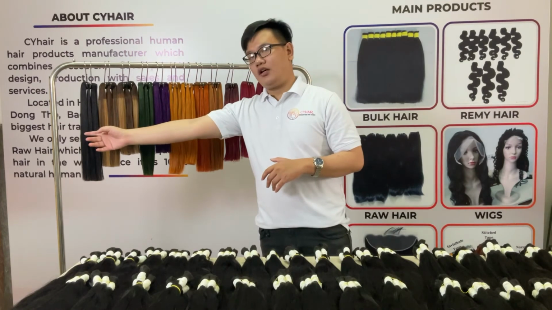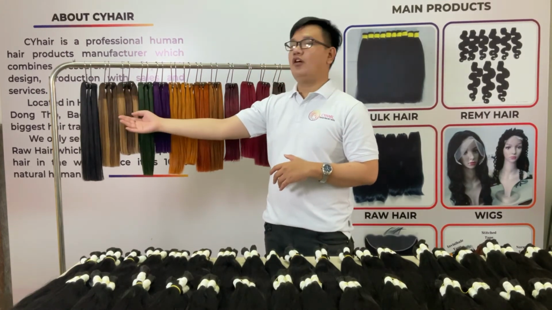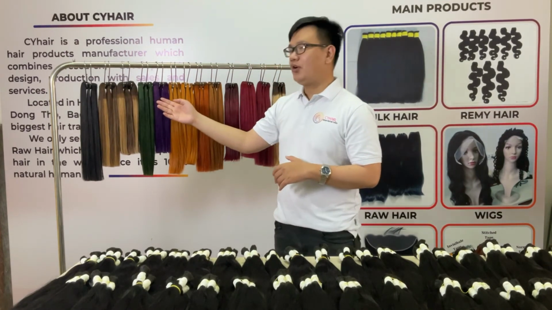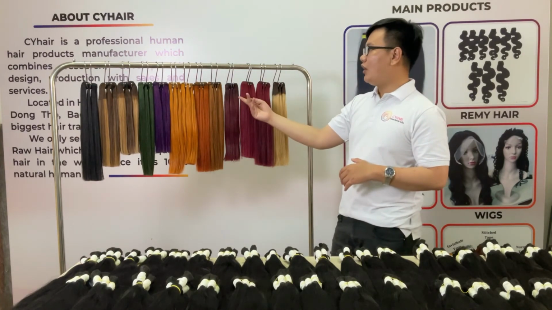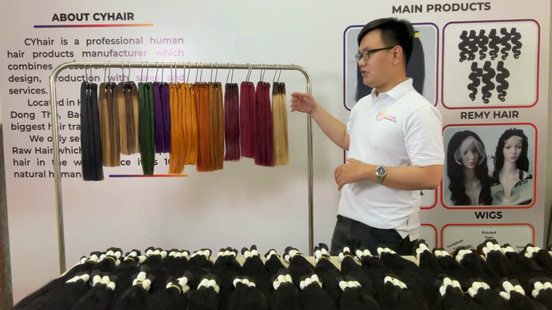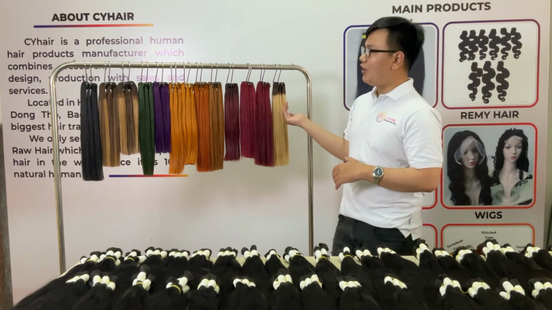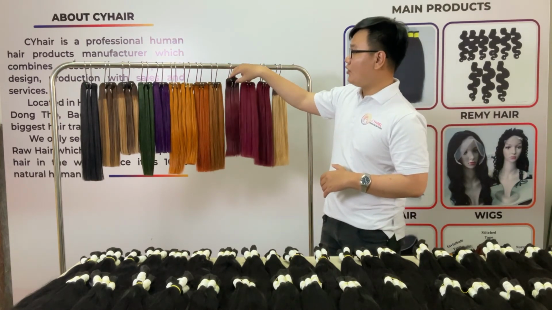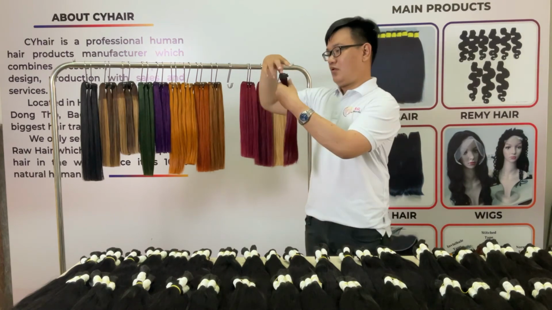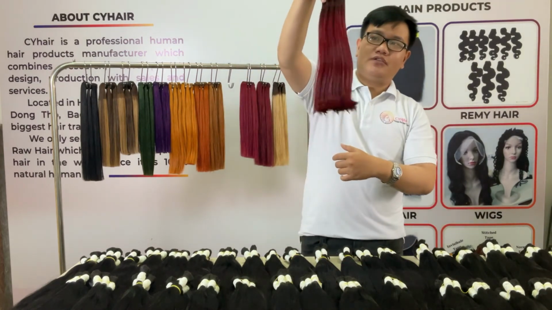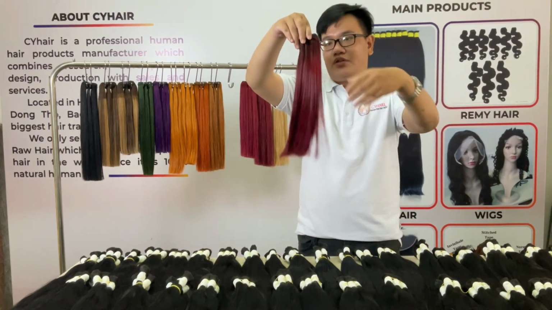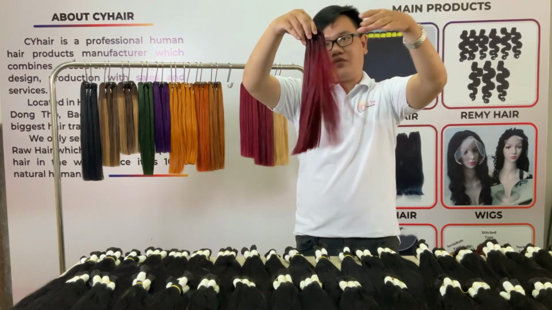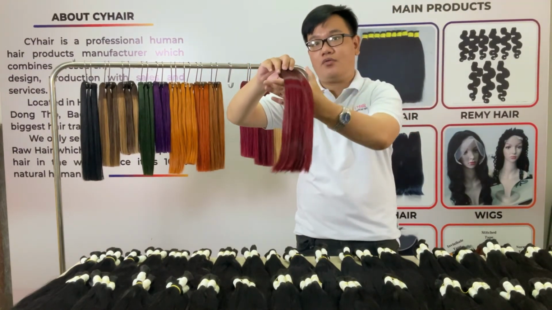Natural colors, one of our best sellers, yellow, green, purple, orange, browns, red wine colors, and also the last one, ombre color. Let me pick and show you the red wine here. On my hand right now, you see the red wine color, very beautiful, very silky. You can buy this for reselling in your country very well.